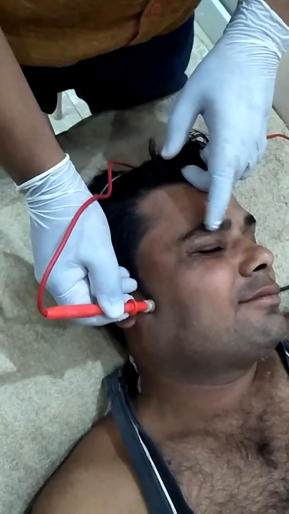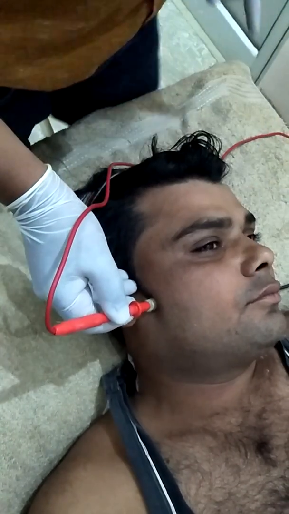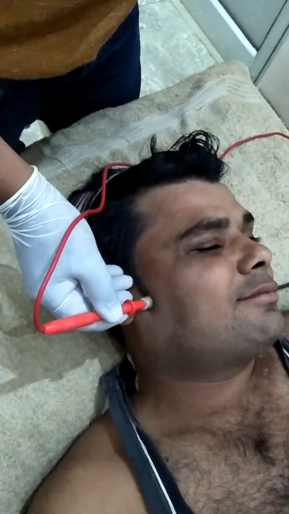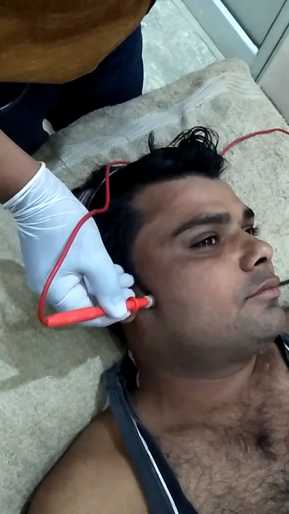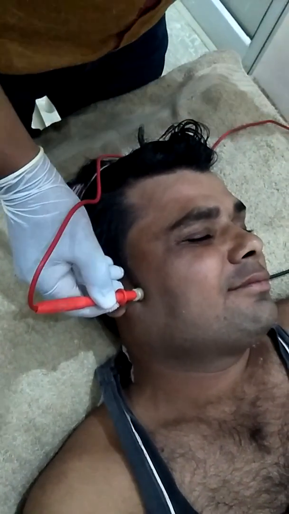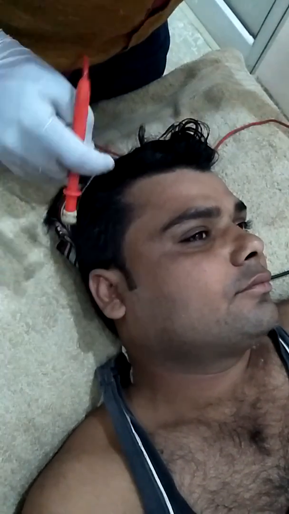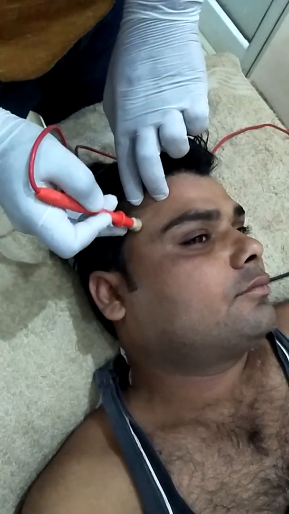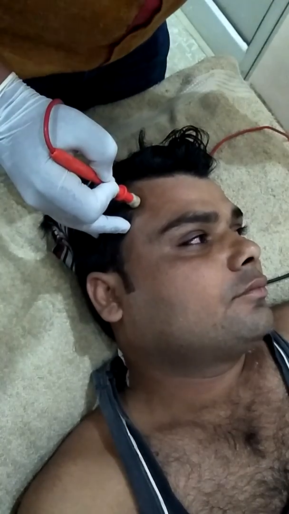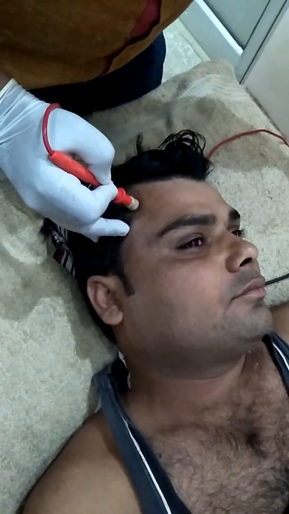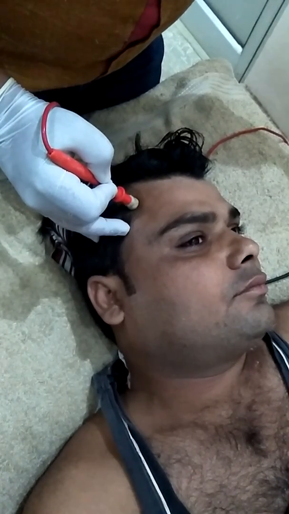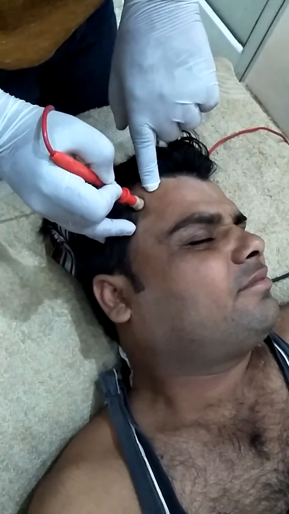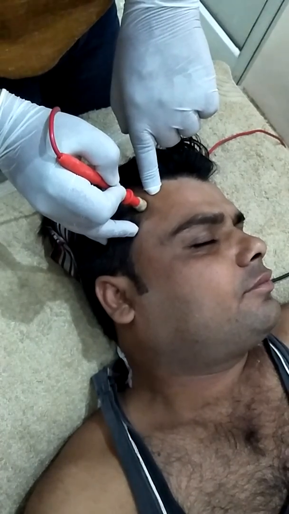You see the contraction in the eyes and lips both. This is the root of this nerve, and again we place it on the frontalis branch. You see the contraction here.